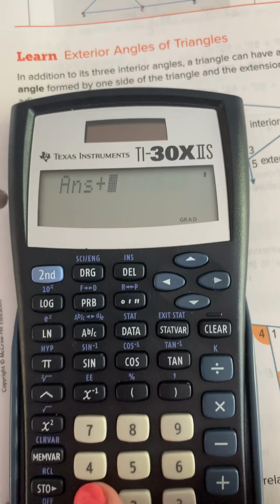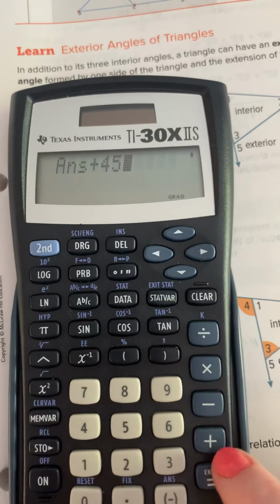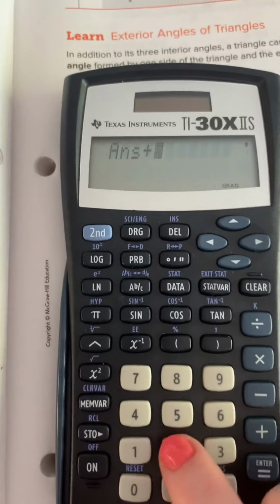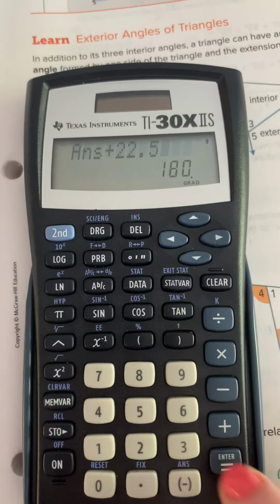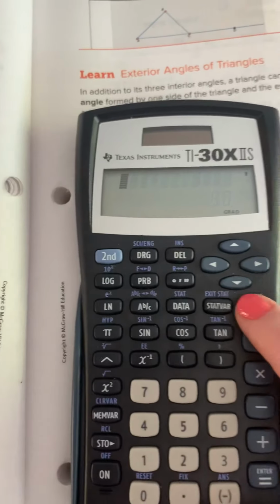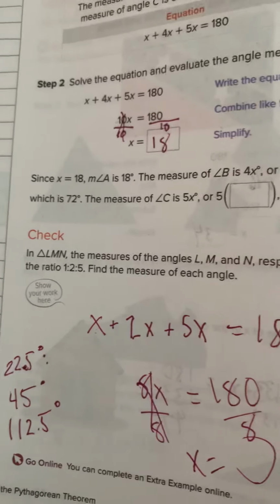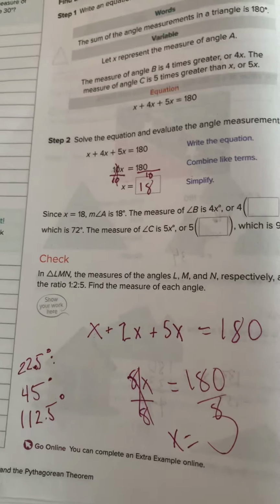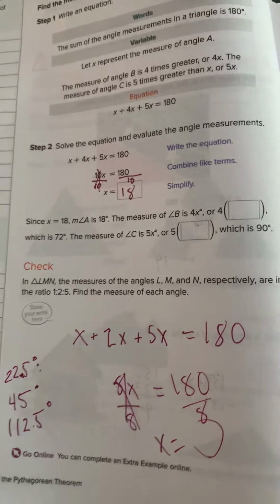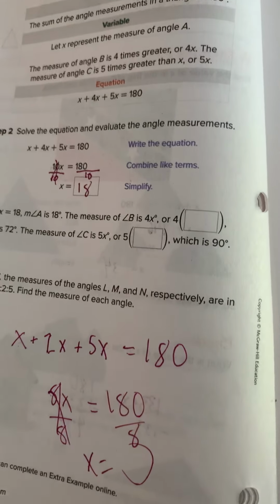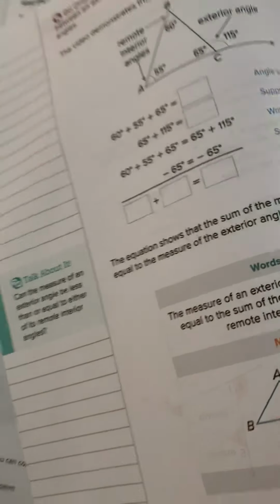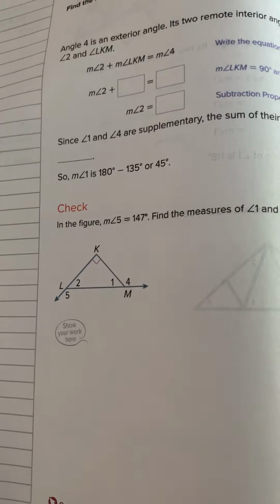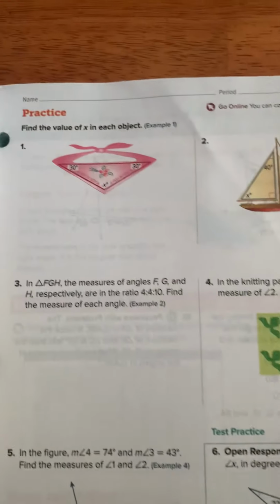So 112.5 plus one of the ones was 45, plus 22.5. Boom, 180. That means you did it right. Okay, that is how to figure out the interior angles. So I'm going to jump ahead before we get into the next part. I'm going to jump to page 403. And we're going to do some practice problems.